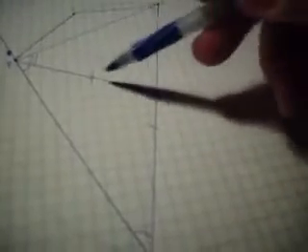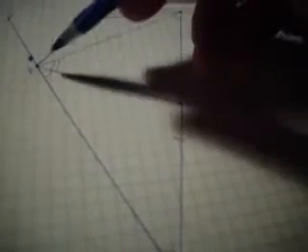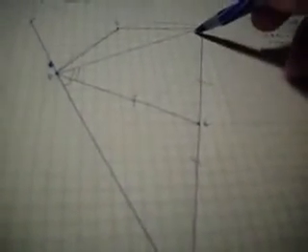We can also say that CE and EA, these two lines, are equal in size. Because of this, and because of Euclid Book 1, Proposition 5, we can also say that ACE, this angle right here, is equal in size to CAE, this angle right here.